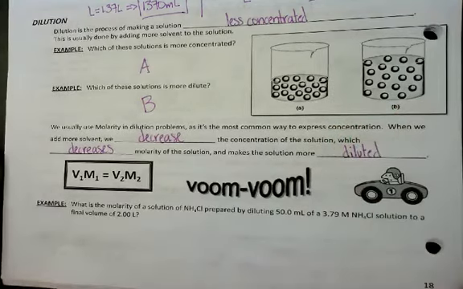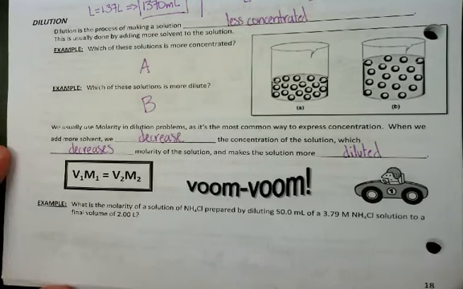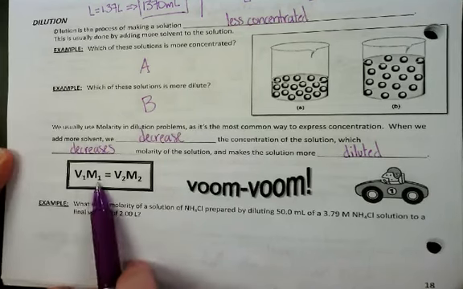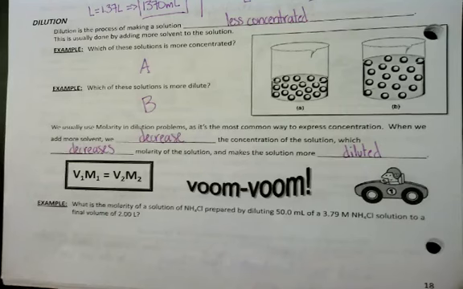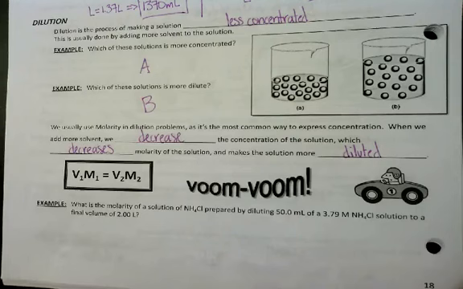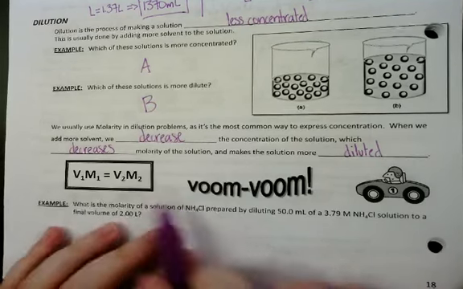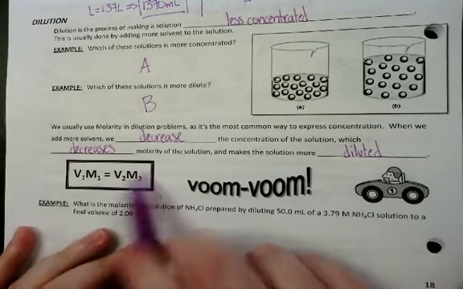The formula that you use for dilutions is V1M1 equals V2M2, which we refer to as the Voom-Voom equation. Something really important to point out: Voom-Voom has 4 variables.